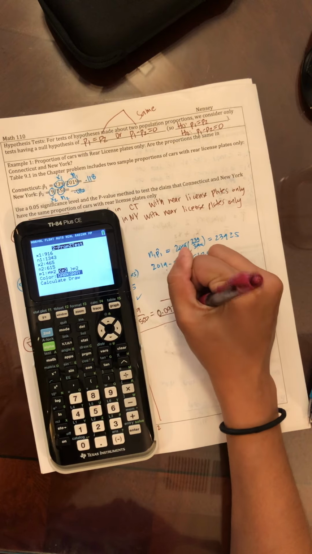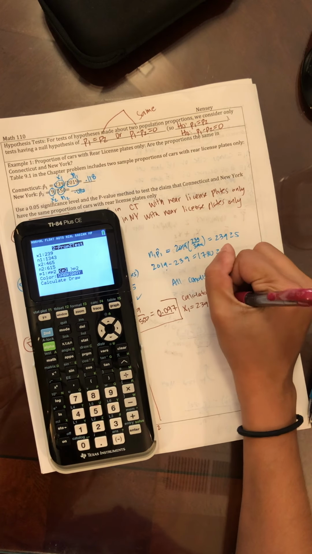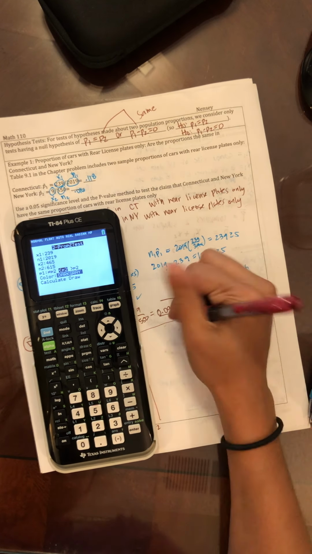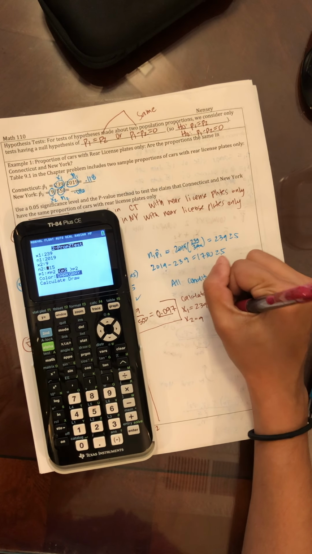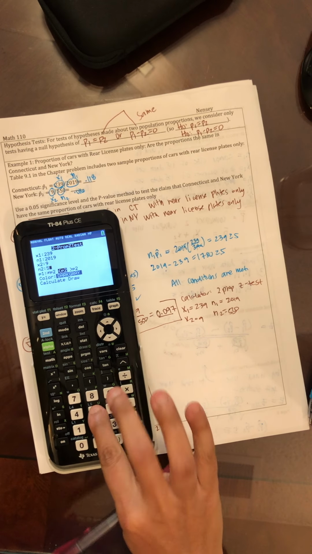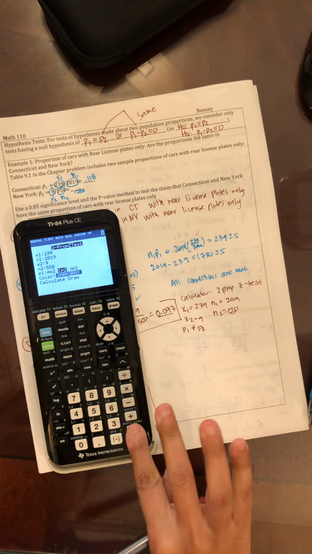So x1 was 239, N1 is equal to 2019, x2 is equal to 9, and N2 is equal to 550. And then I'm gonna say P1 is not equal to P2.